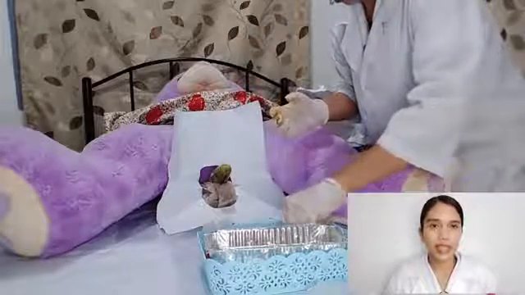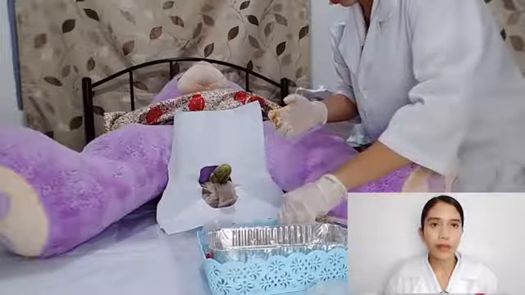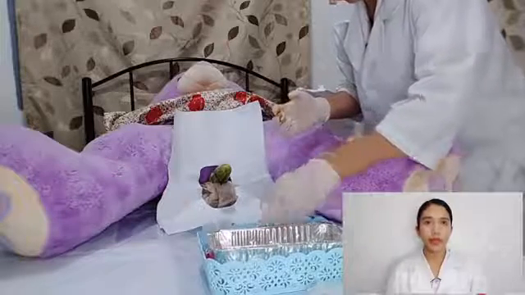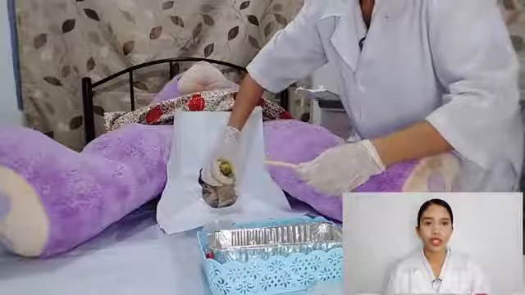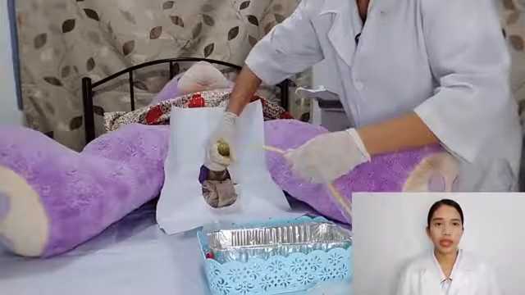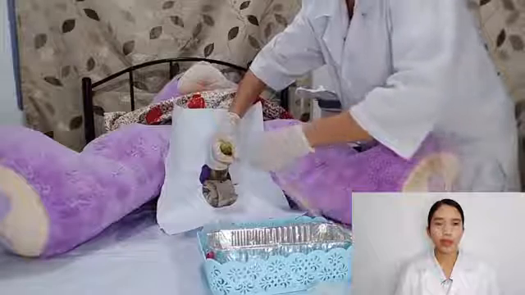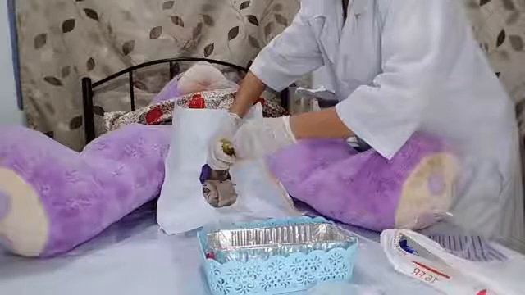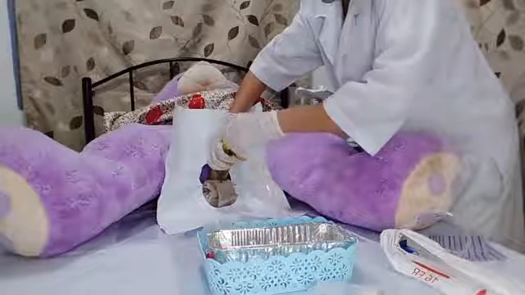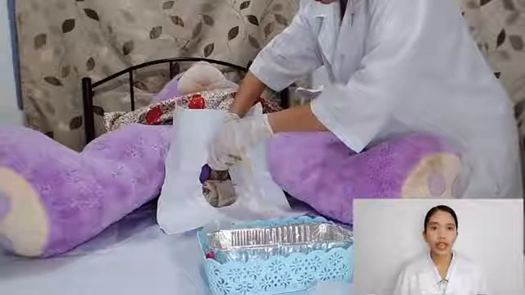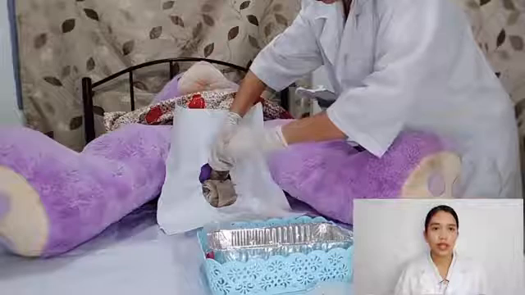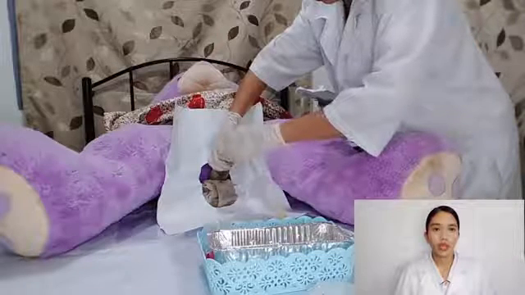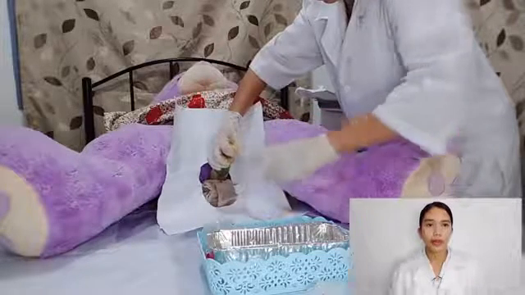Lubricate 6 to 8 inches of the catheter tip. Avoid clogging the lumen. Lubrication facilitates the insertion of the catheter and reduces trauma to the tissue. Hold the penis perpendicular to the body and pull up gently. Alright, Mr. Gray, I will put the catheter. Hold the catheter with a non-dominant hand. Insert about 8 inches until urine is noted in the drainage bag or tubing.